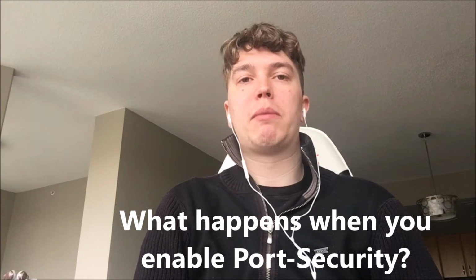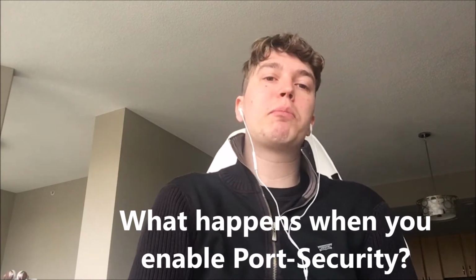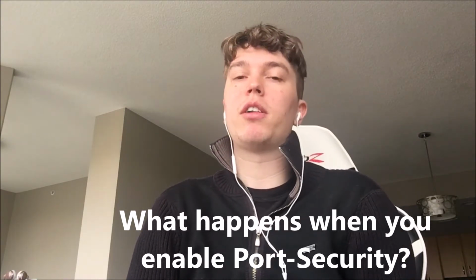What happens when you enable port security? Enabling port security enables the default port security configuration on the switch. It will allow a maximum of one MAC address, and the violation mode is set to shutdown, meaning if we store one MAC address on the table and we connect a device to that switch port that does not match up with the MAC address the switch has in its memory, it will shut down the port, and I, the network engineer, have to go back to the switch and turn it on manually.